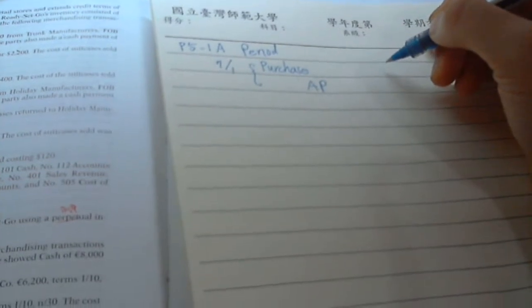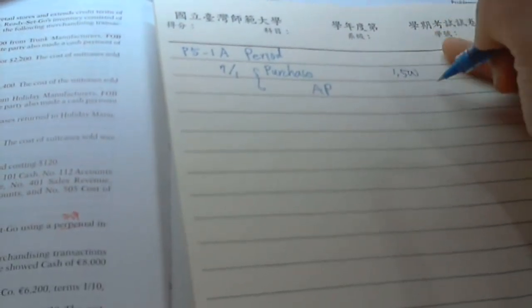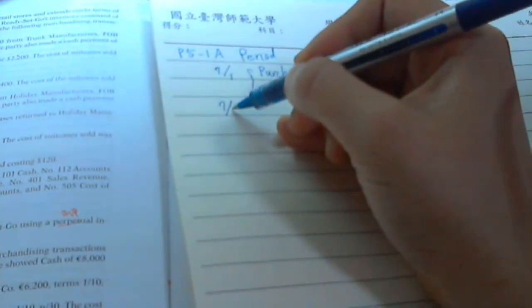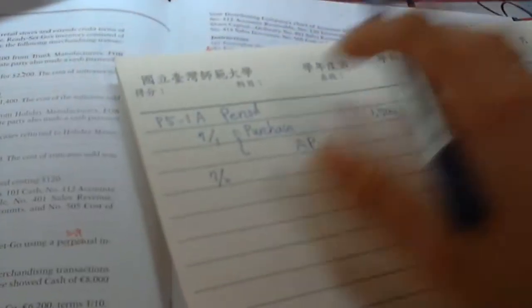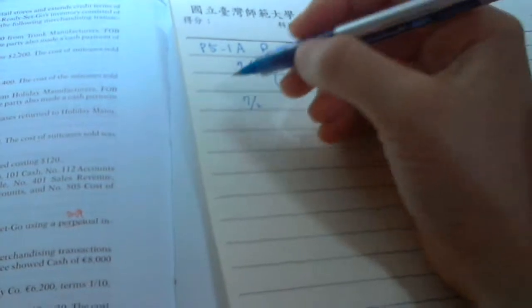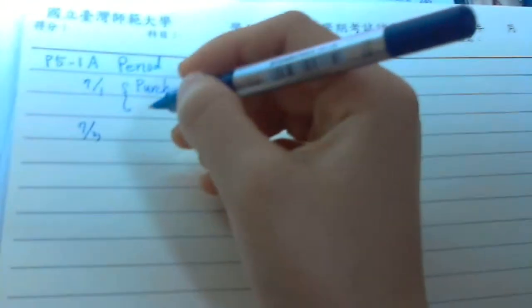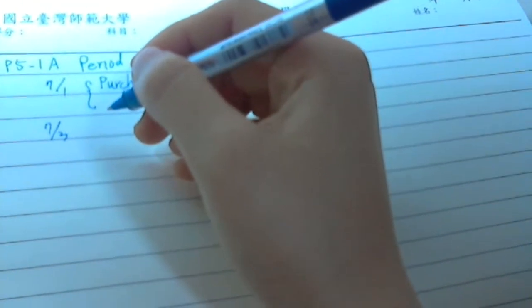Think about it differently. Don't think about the perpetual now. Just think about the period. Learn it. For 1,500. So we move on to July 3rd. We sold the suitcase on account to our customer for $2,200, and the cost of the suitcase I sold is $1,400.